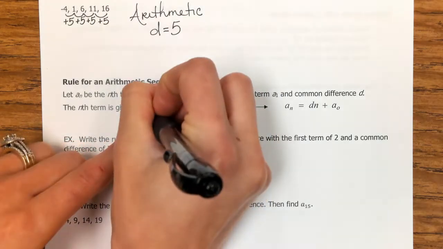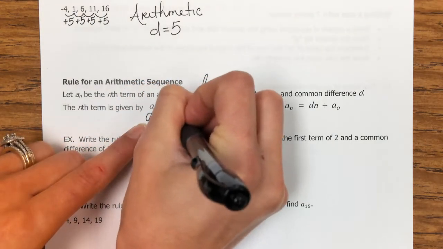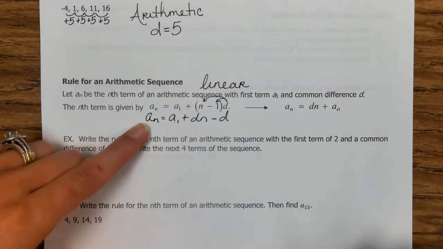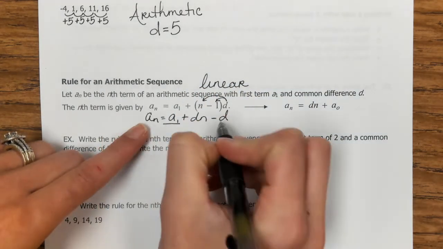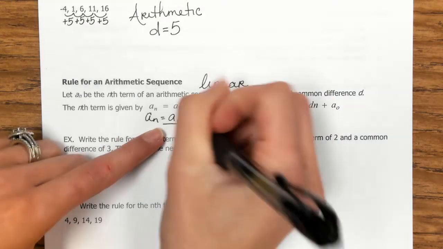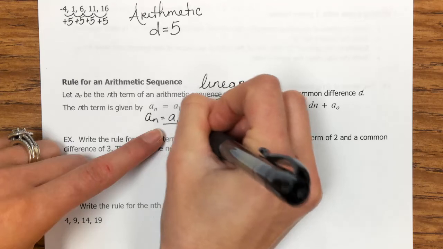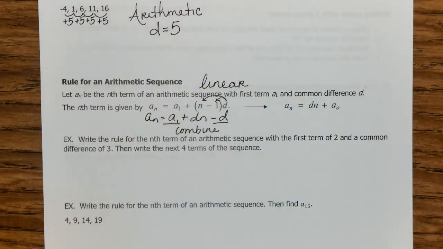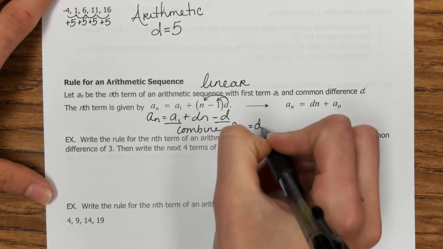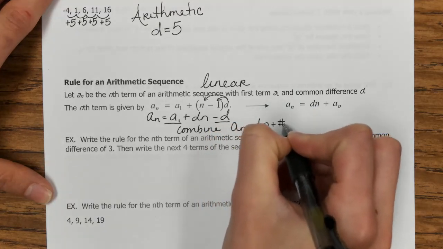So you would get A sub n is equal to A1 plus dn minus d. Well then, if you were working with numbers, these two would be constants. You would combine them and basically get A sub n is equal to dn plus a number. Okay?